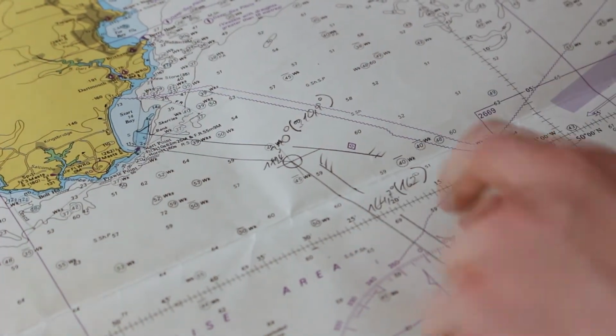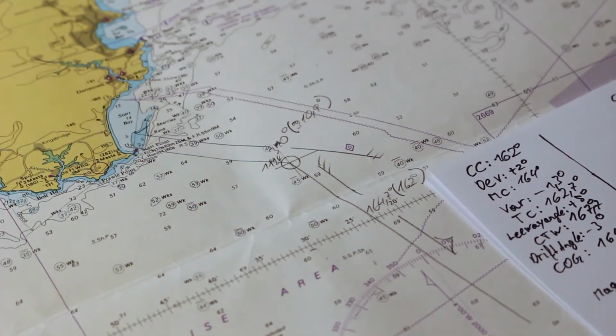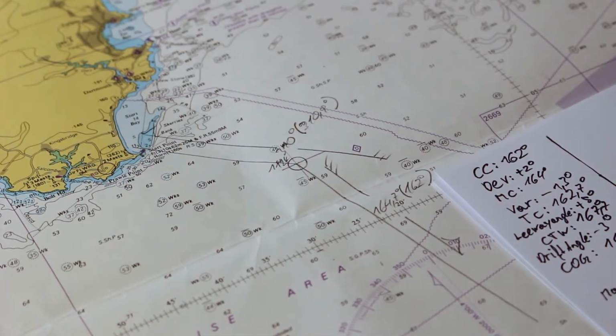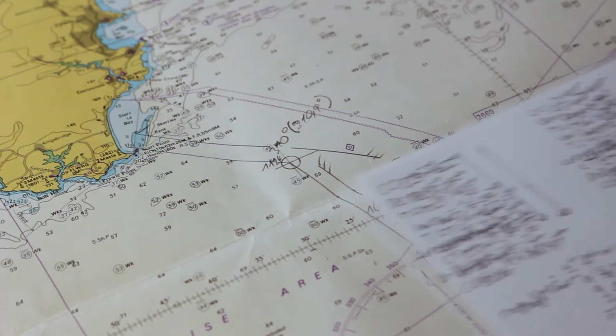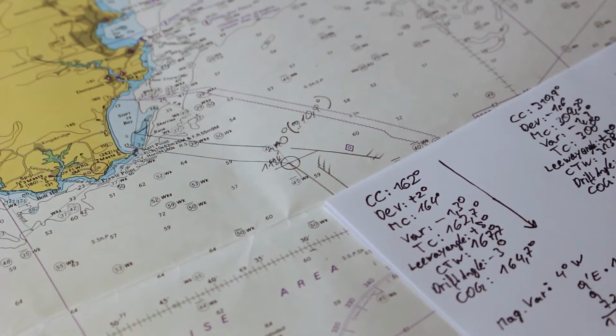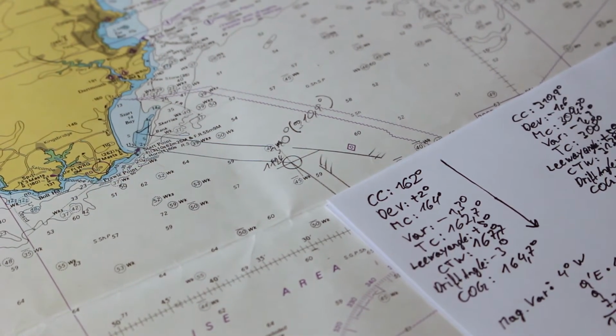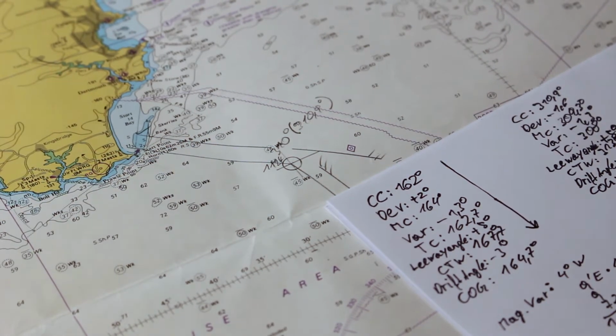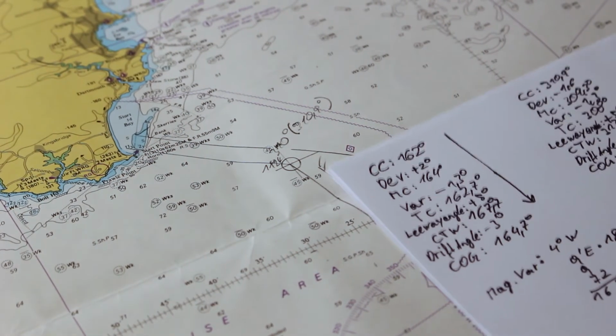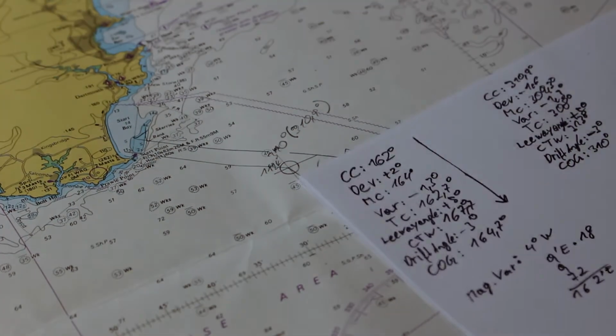As you see here, the difference is only a few degrees, but if your magnetic compass is not well adjusted or you have high drift angles or high magnetic variations, the difference can be about 20 degrees, so it's absolutely necessary to do these calculations to be safe during navigation.